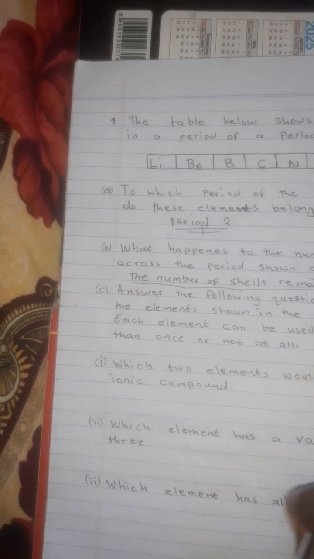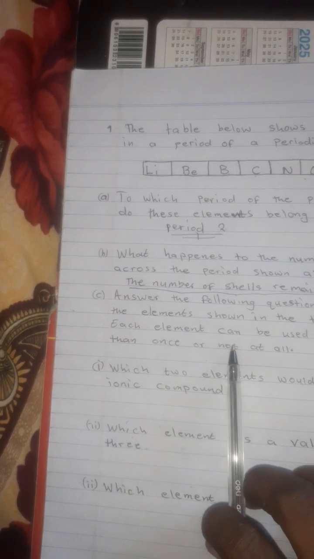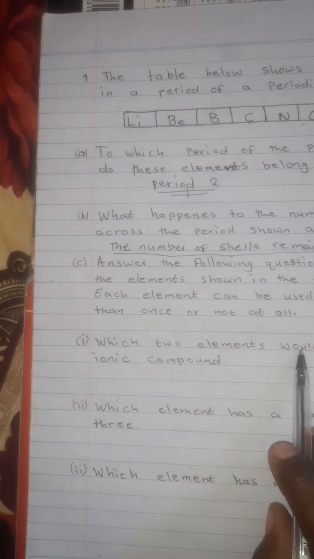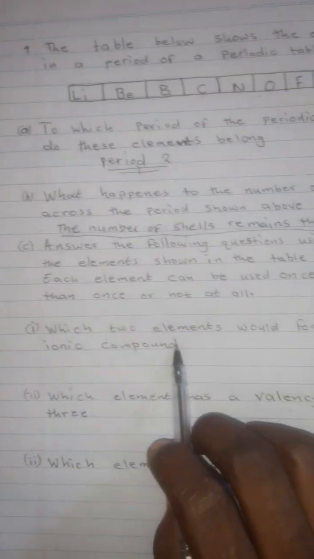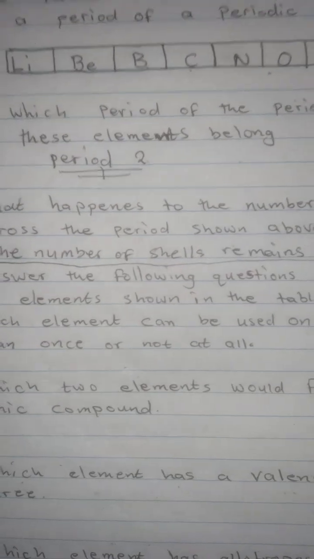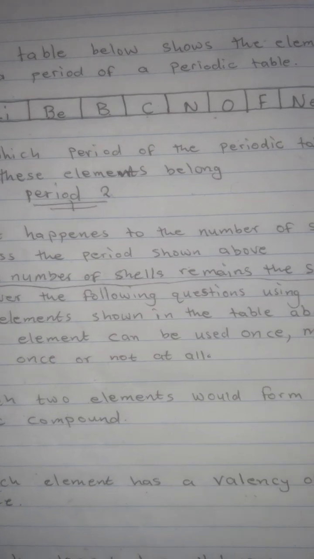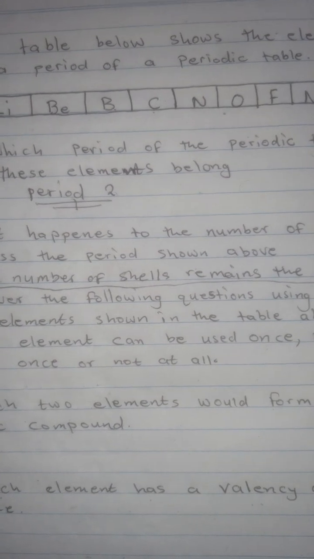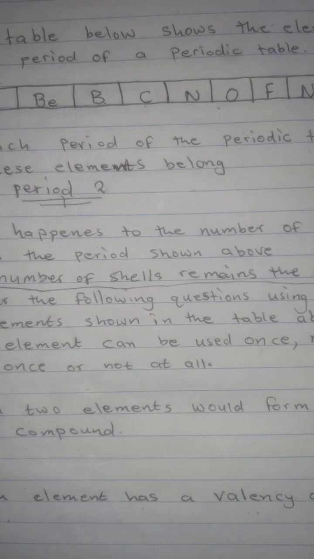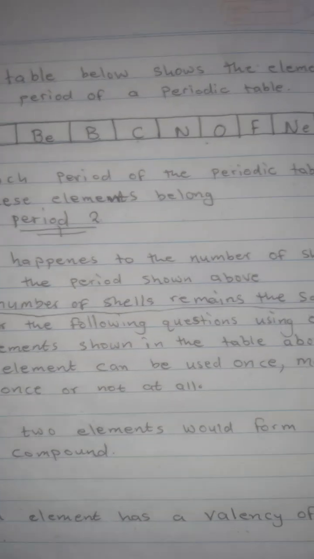Then the next question, they're saying answer the following questions using only the elements shown in the table above. Each element can be used more than once or not at all. Now the first question, which 2 elements would form an ionic compound? This question is coming from bonding. There are 3 types of bonding: covalent bonding, ionic bonding, and metallic bonding.